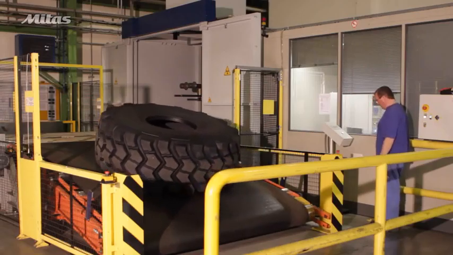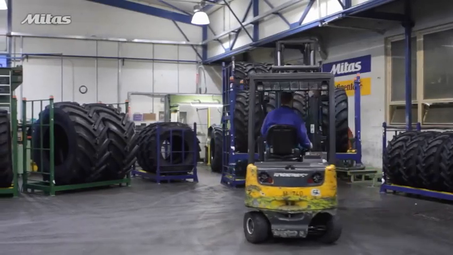The final inspection is the last stage of the tire production. The tire is then stored and ready to be dispatched to customers.